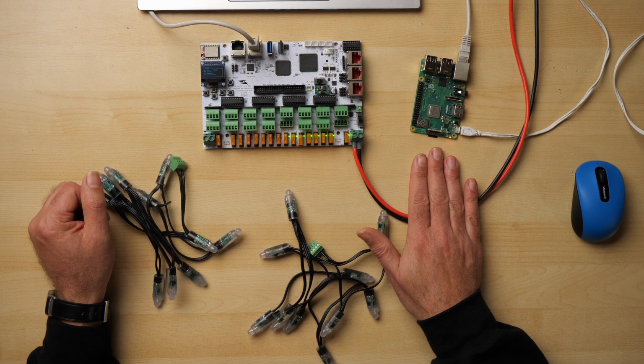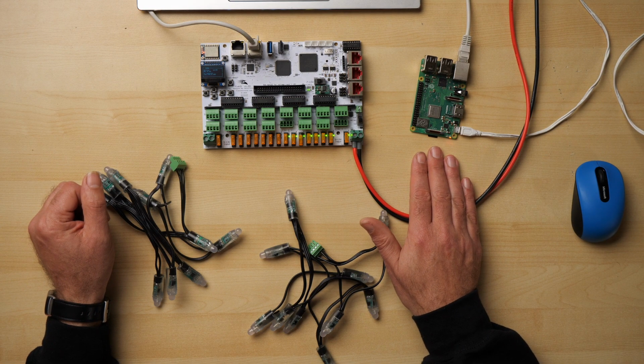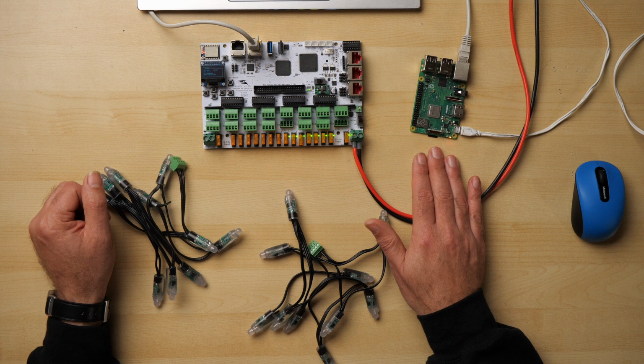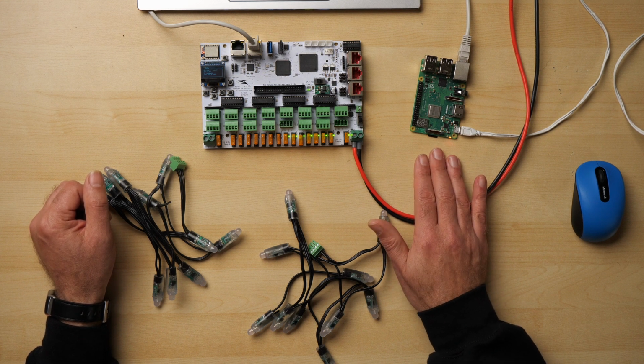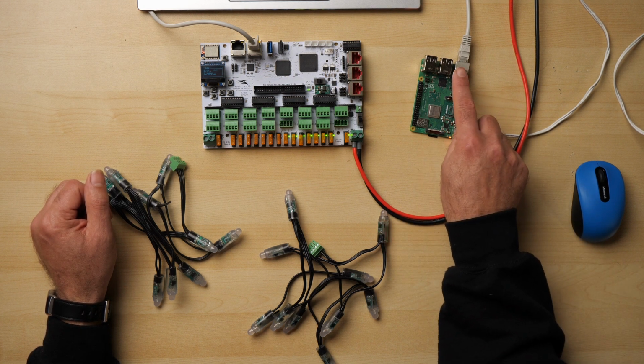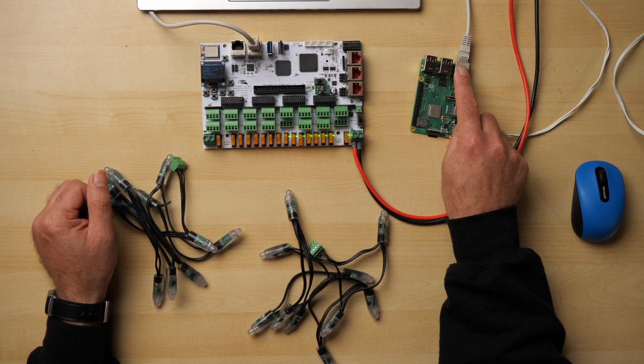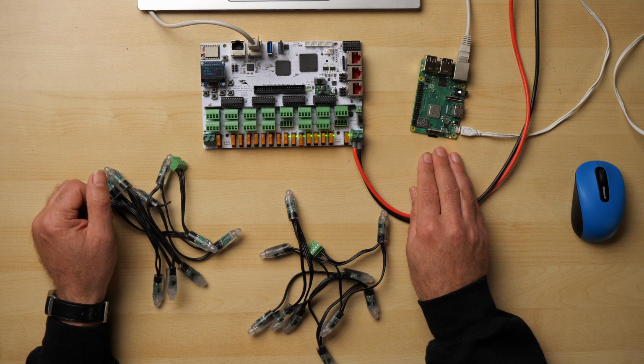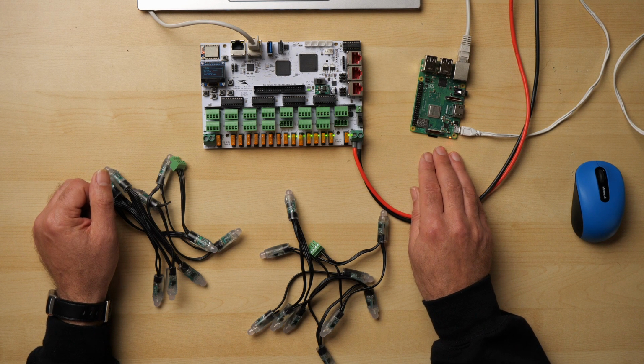So let's crack on and go through the hardware that we've got. Now down here we've got our Raspberry Pi single board computer. This is a model 3B+. Model 4 will do just as fine. That is connected via Ethernet to my shed network, and it's running FPP version 7.5.